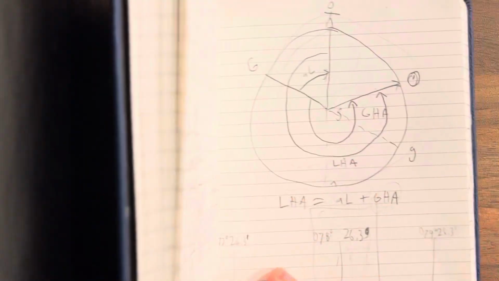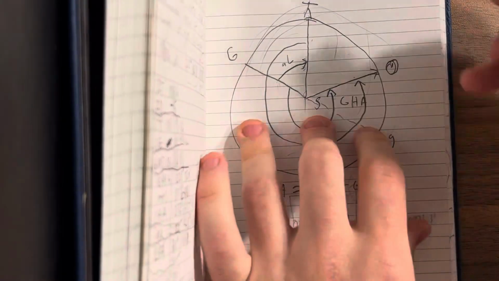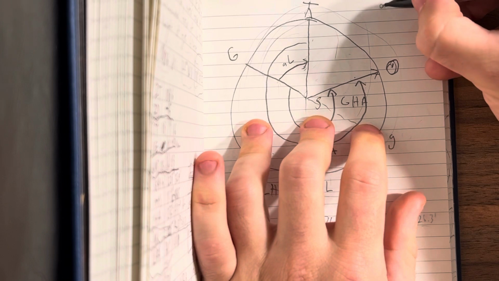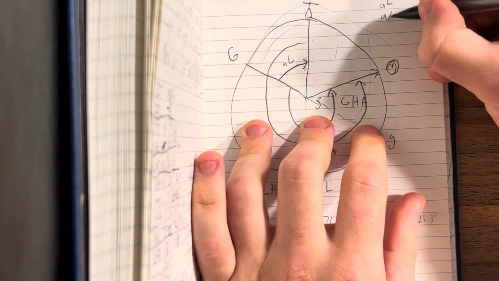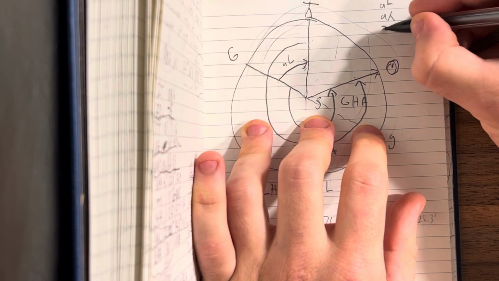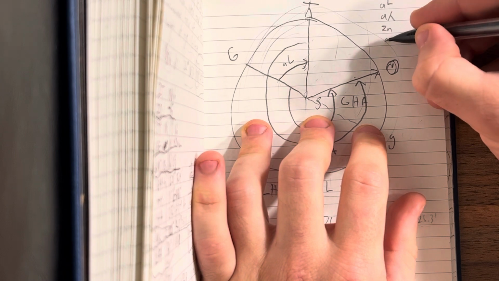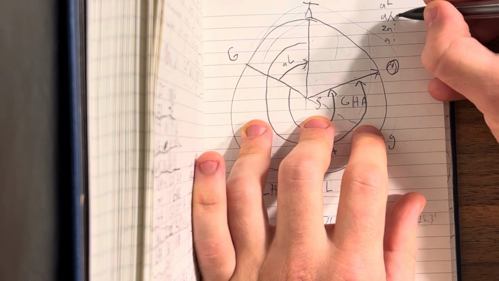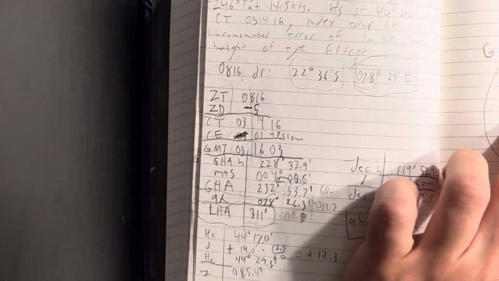Now that we've done that, we can come off to the side here, write our assumed latitude, our assumed longitude, our ZN, and our A. Assumed latitude is 23 degrees south.